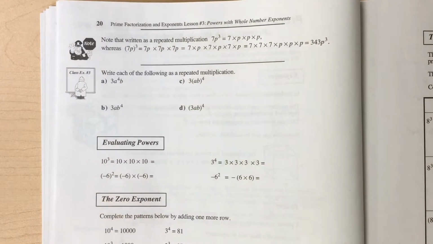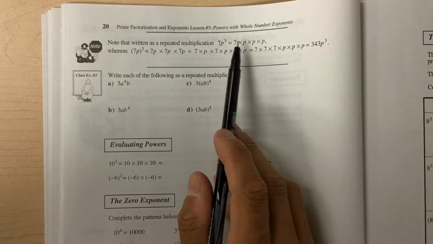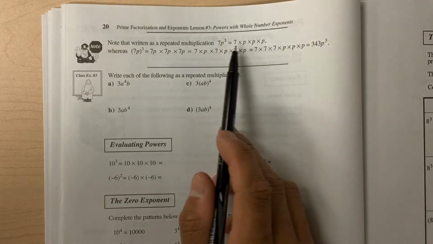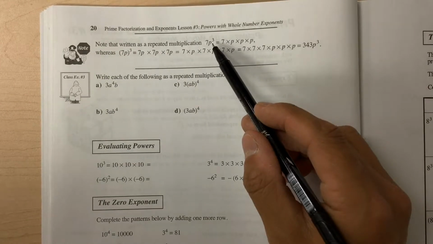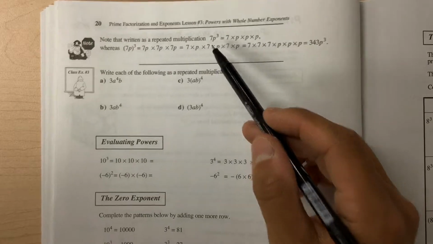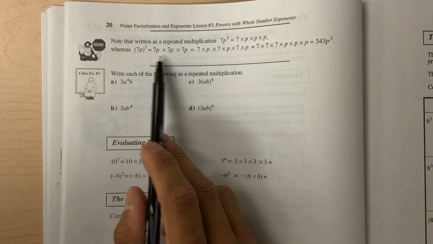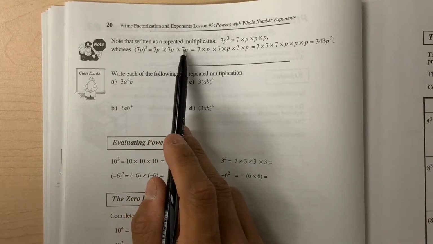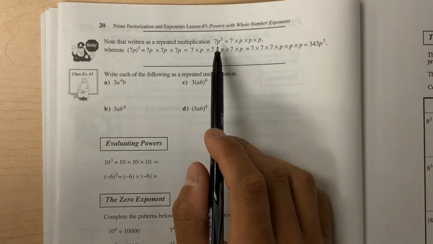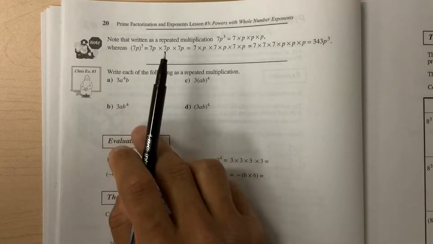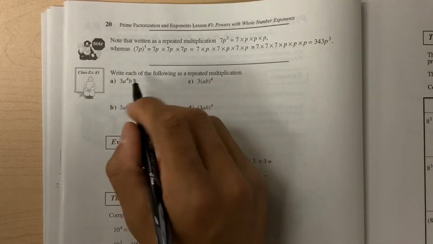Now note that written as repeated multiplication, 7p cubed, we would say, is 7 times p times p times p, where my variable p is being raised to the 3rd power, so it's being multiplied 3 times. Whereas if I change that up to bracket 7p cubed, it then becomes 7p times 7p times 7p. And we'll be looking at these different examples as we go through the chapter, but I'll do all 4 examples in class example number 3.